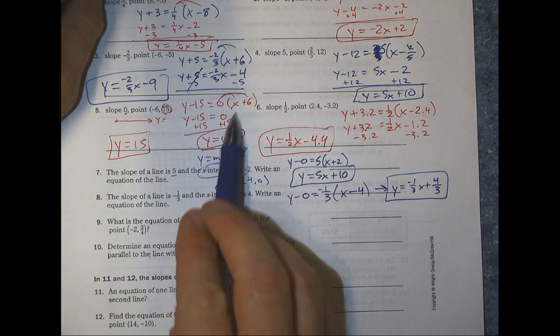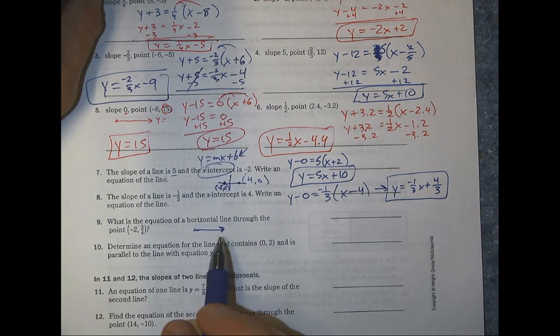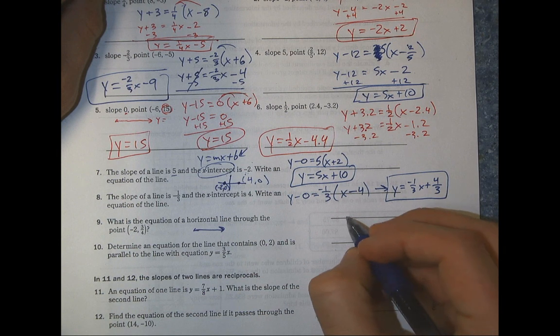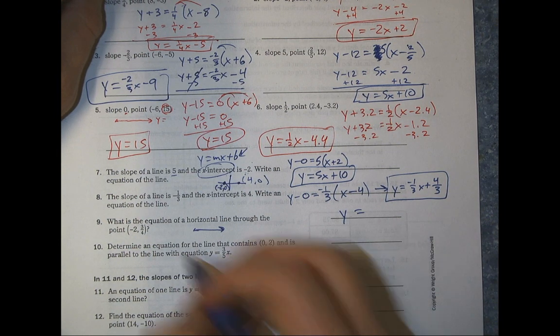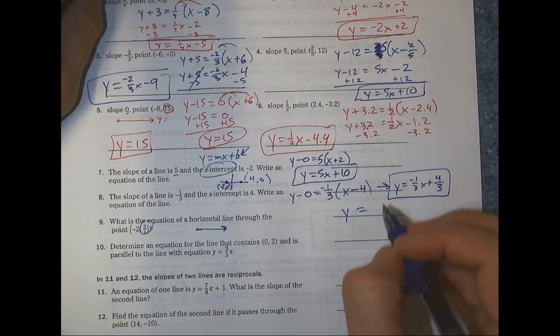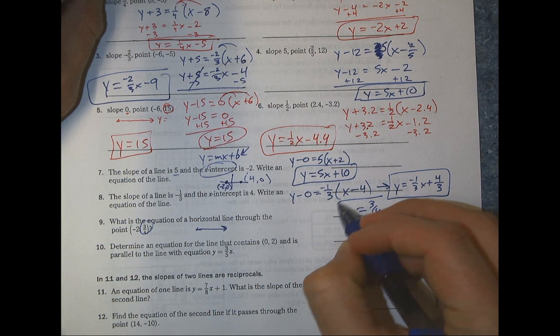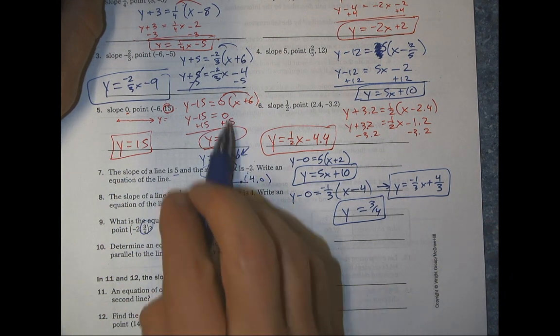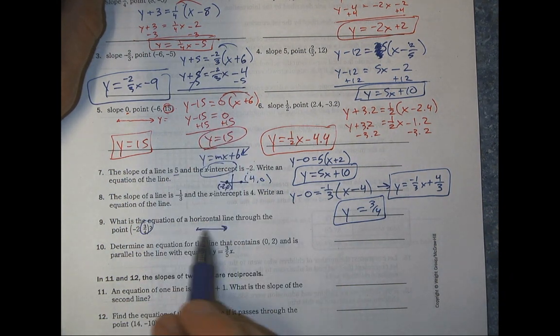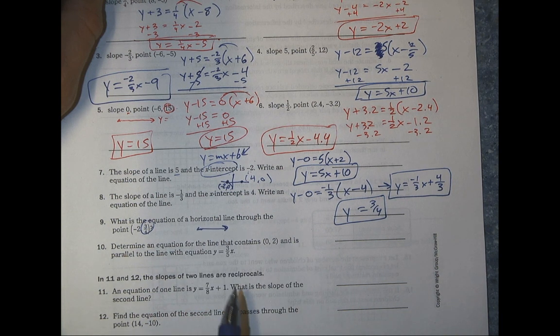Okay, a horizontal line means the slope is 0. So you can go ahead like I showed you up here and plug 0 in for the slope, but you can also say I know that this is y equals whatever my y value is everywhere on that. So it's just y equals 3/4. Otherwise, go back and plug in 0 for the slope. If it's a horizontal line, the slope is 0, and it'll get you there.